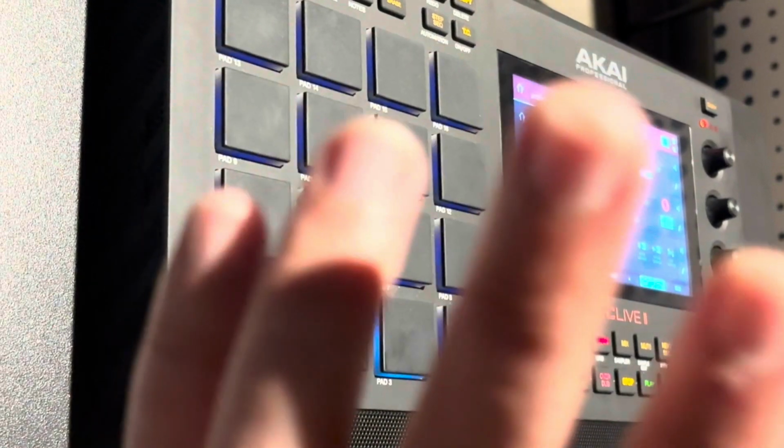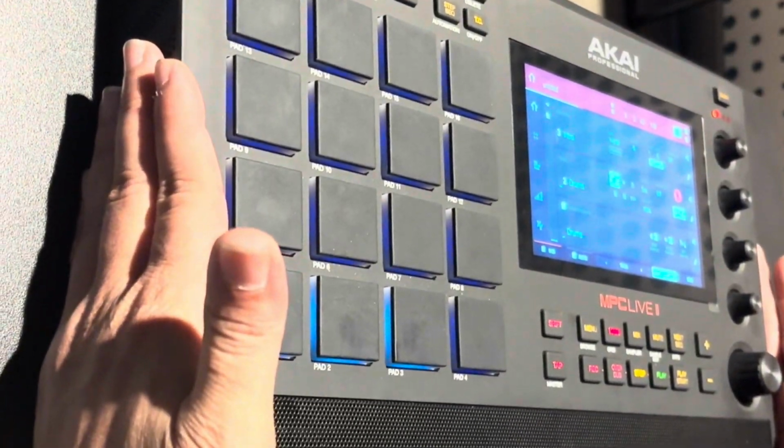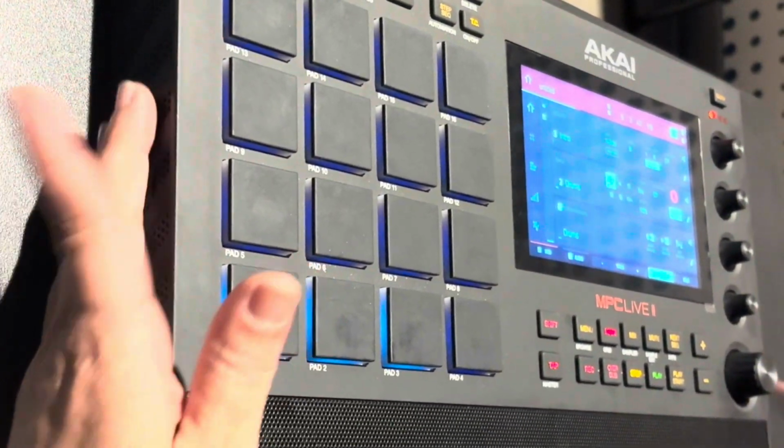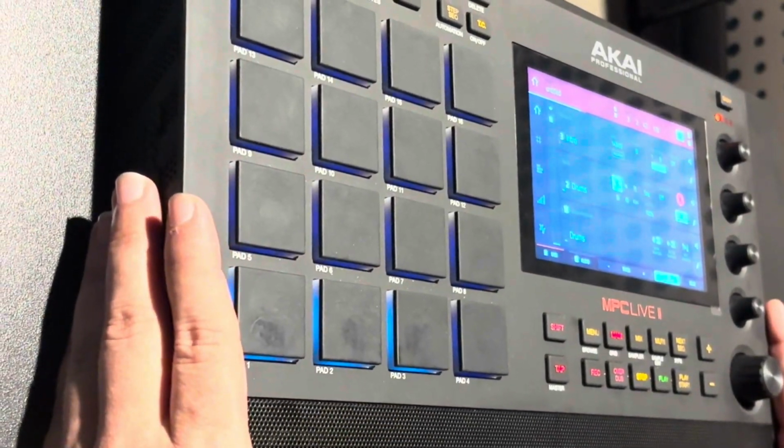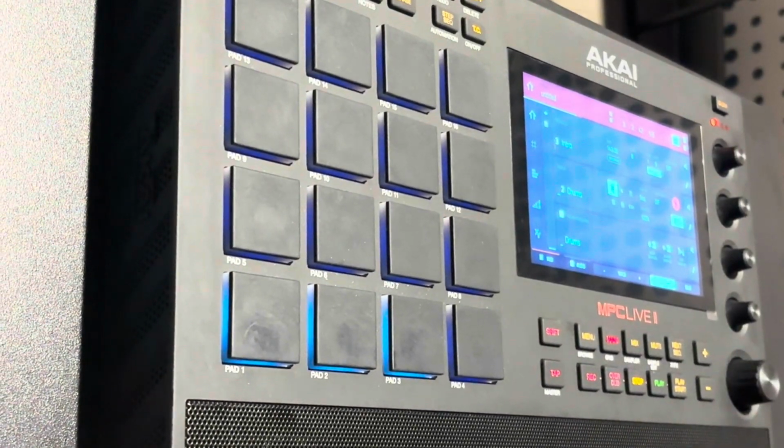So, which brings me to the last feature I want to show you from the MPC Live 2, which is song mode. In song mode, what it allows you to do is grab all the different sequences that you've created, arrange them in a certain way and create an entire song.